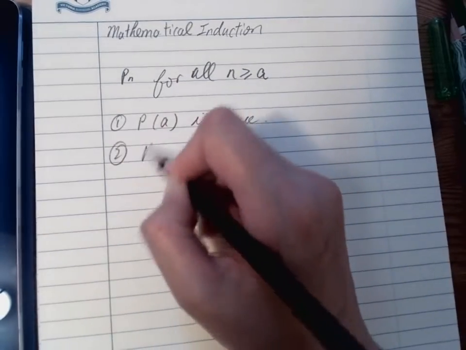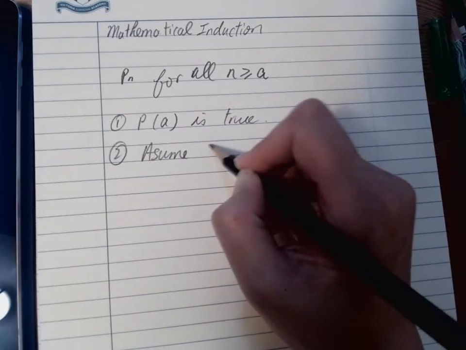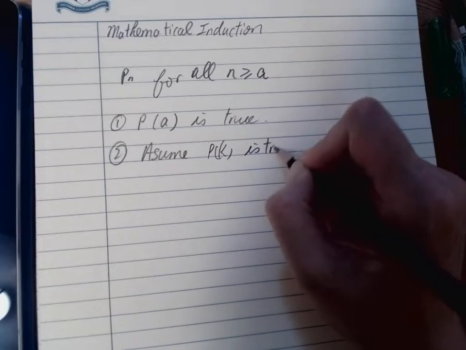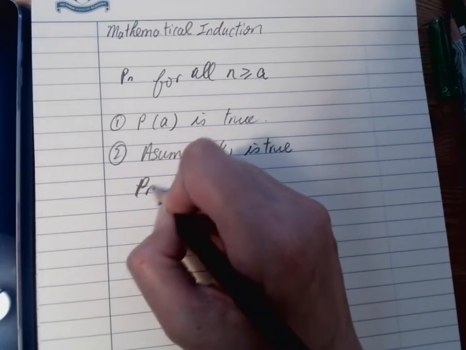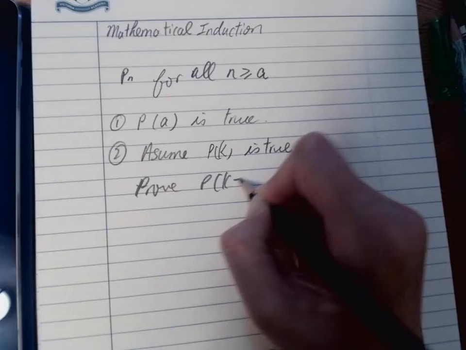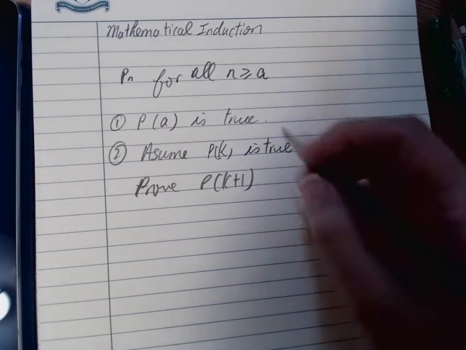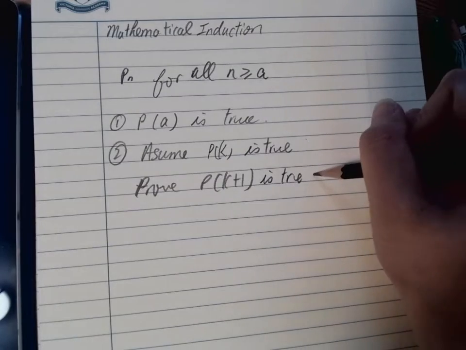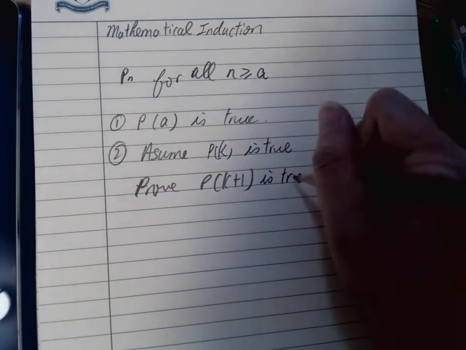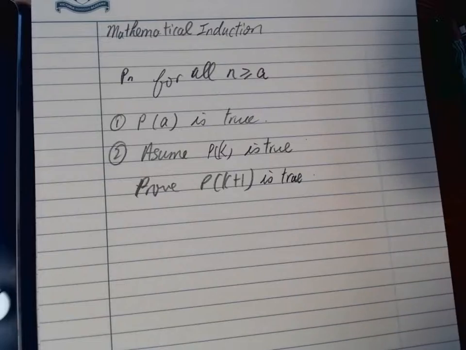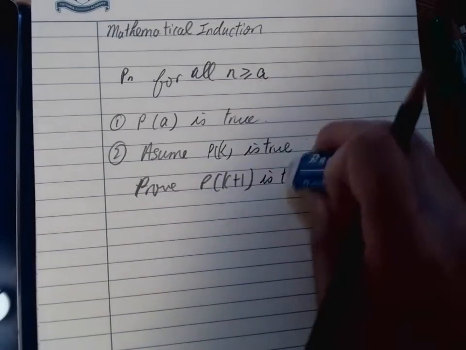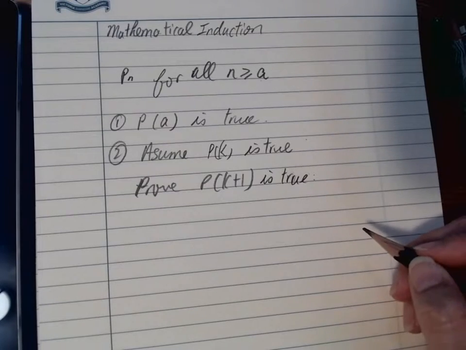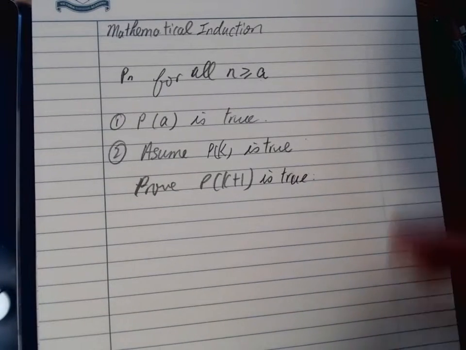And then number two is to assume any value k is true. Then we prove Pk plus 1, one step ahead, is true. So assume this is true, and then k plus 1 is also true. Sorry about the writing. If k plus 1 is also true, then we will say that the Pn is proved. So this is the general way of doing this.